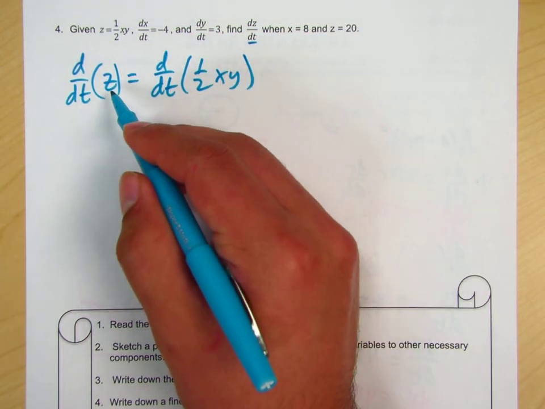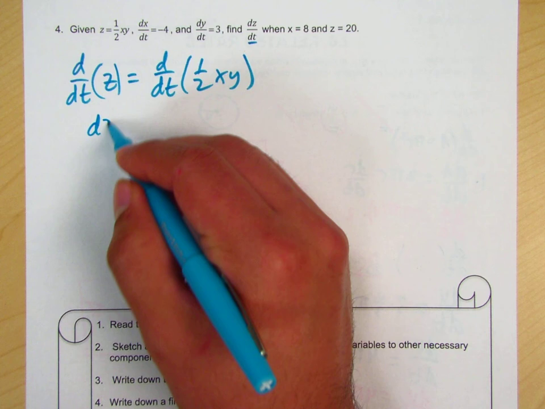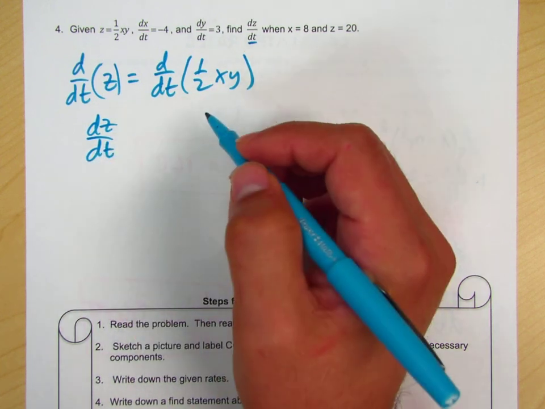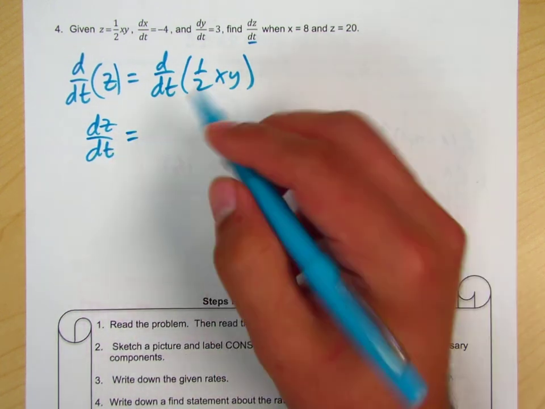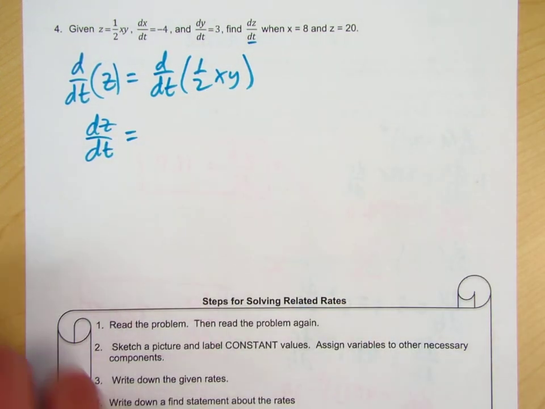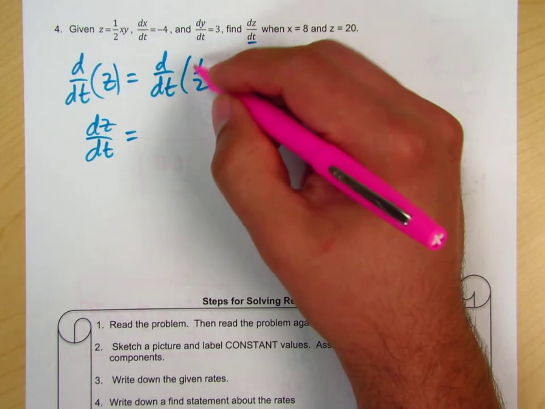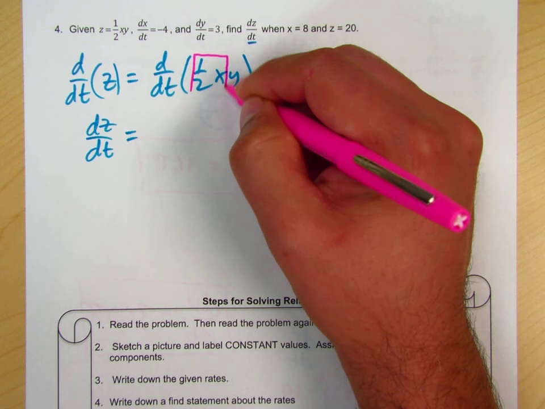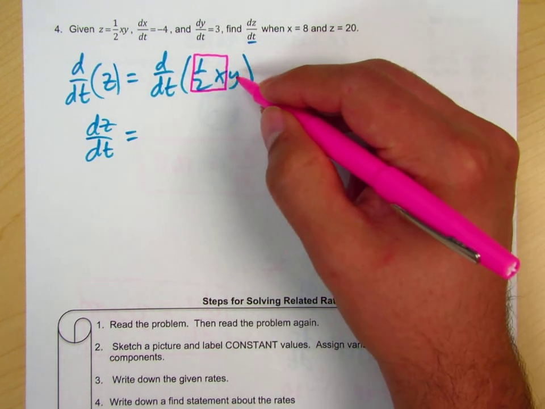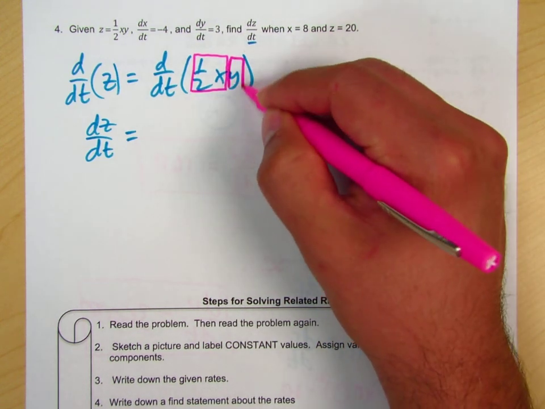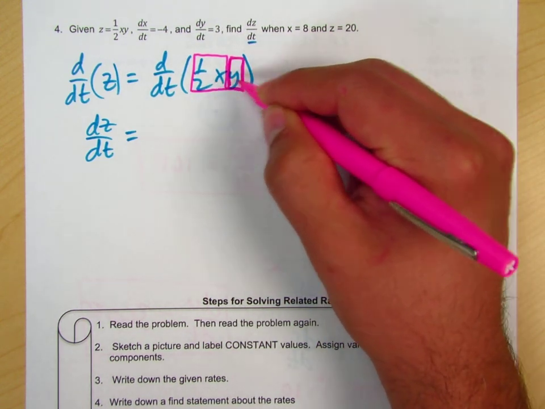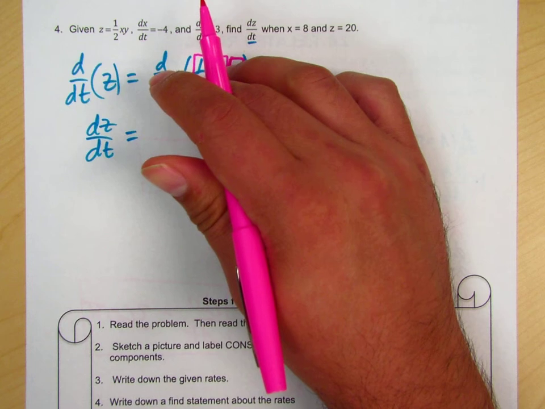Derivative of z is 1. Attach the chain rule's dz dt to that, and you're good on the left. On the right-hand side, we have a little dilemma. We have a product, 1/2 x and y. Two different variables, x and y, and we're multiplying them. So we've got to use the product rule.